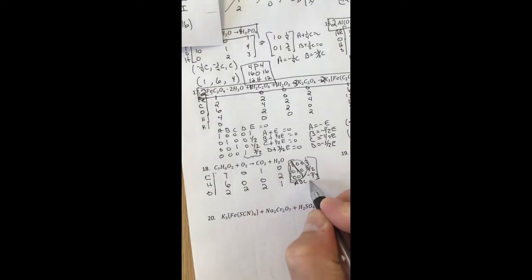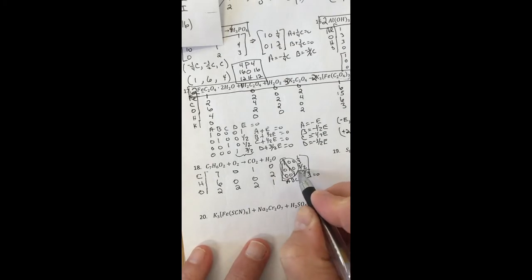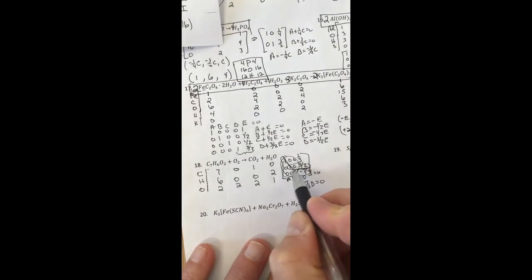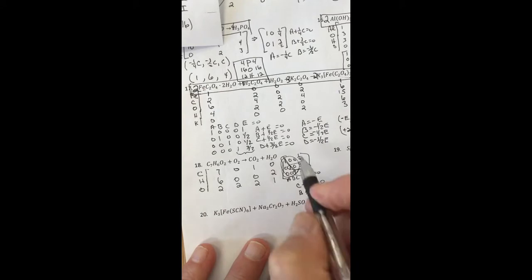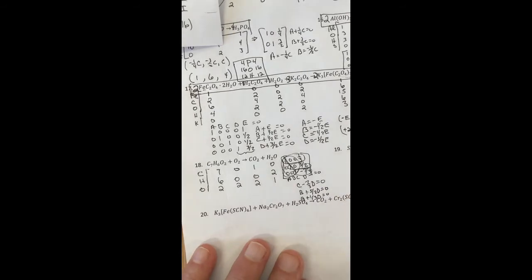A, B, C, D equals 0. So this one right here is telling us that C minus 7/3 D equals 0. This one is telling us that B plus 5 halves D equals 0. And this one is telling us A plus 1/3 D equals 0.